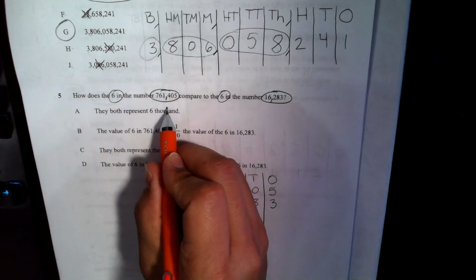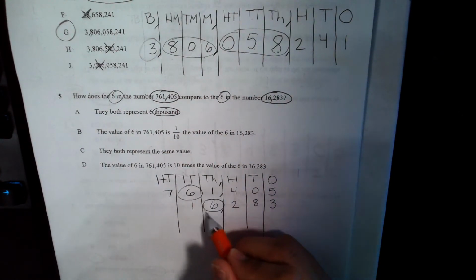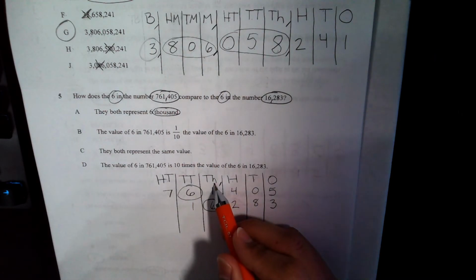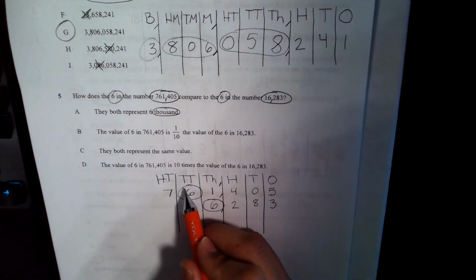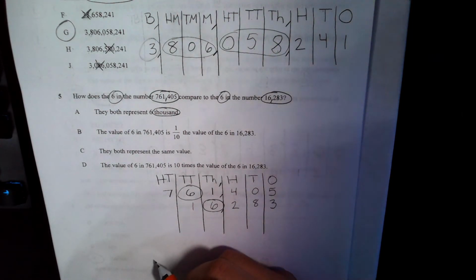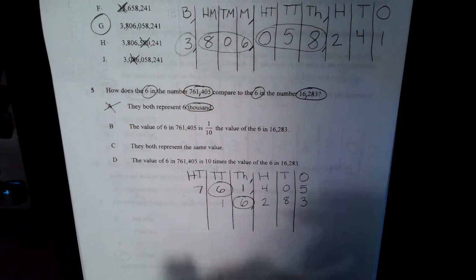So when they say that they both represent 6,000, one of them does. This one down here does. It's in the thousands place. But this 6 is bigger. It represents more. This is 10,000. That's 60,000. That's a lot more than just 6,000. Again, if someone owes you $60,000, Ezekiel, you're not going to be happy if they come to you with only 6,000 and go, here you go, here's all the money. Right. Okay, so we can't pick that one. They're not both the same. They're different values because they're in different place values.